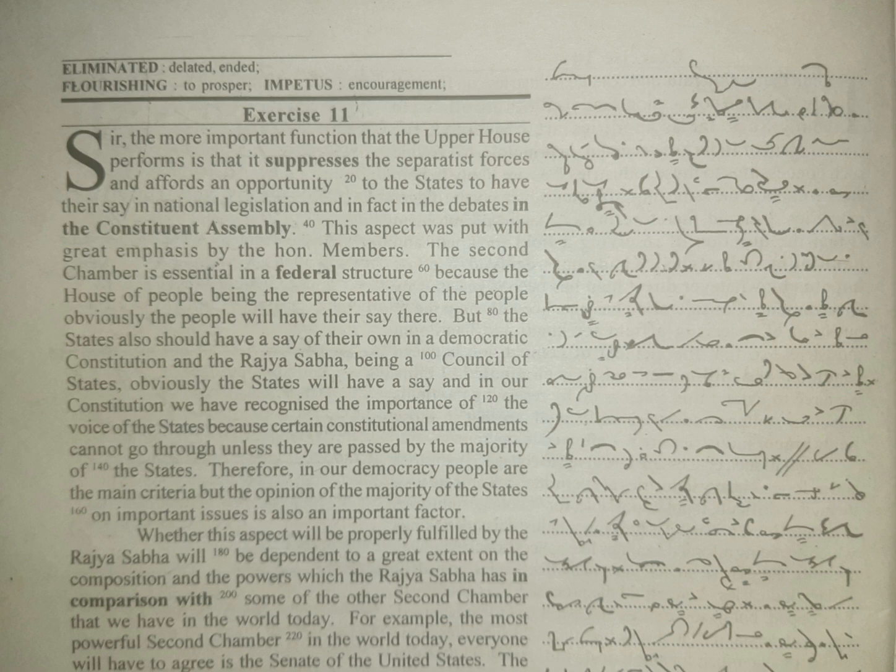of the voice of the states because certain constitutional amendments cannot go through unless they are passed by the majority of the states. Therefore, in our democracy, people are the main criteria, but the opinion of the majority of the states on important issues is also an important factor.